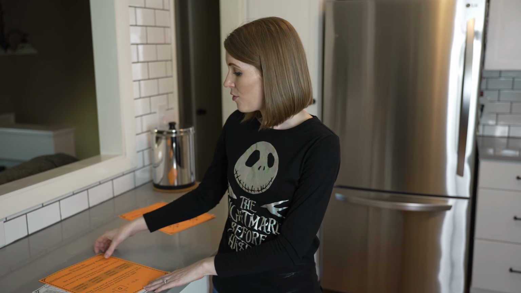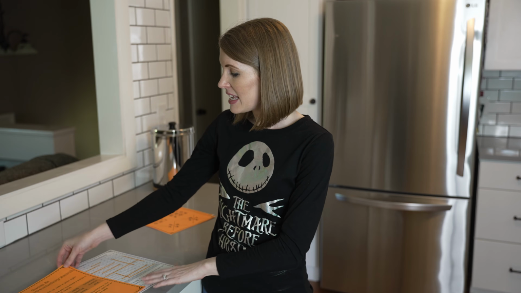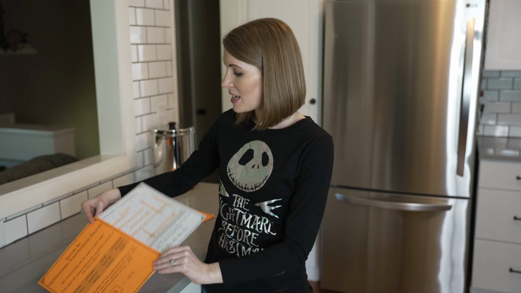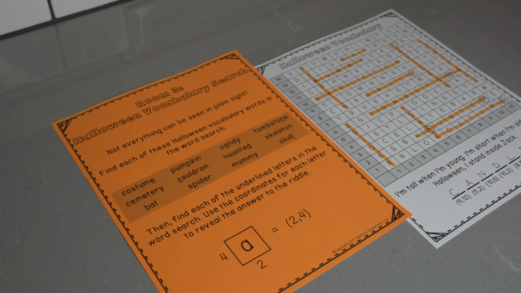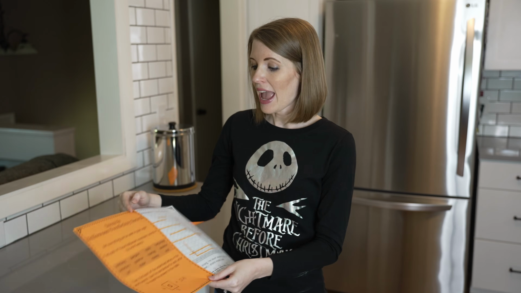All right, so activity number 3, I also like to incorporate vocabulary into my escape rooms. A lot of my students come from backgrounds where they don't have real expansive vocabularies, and they really struggle with vocabulary when they're reading and identifying words. So what I've done for this activity is it is a word search type activity where they're looking for different words and then pulling letters from the different words to answer a riddle.